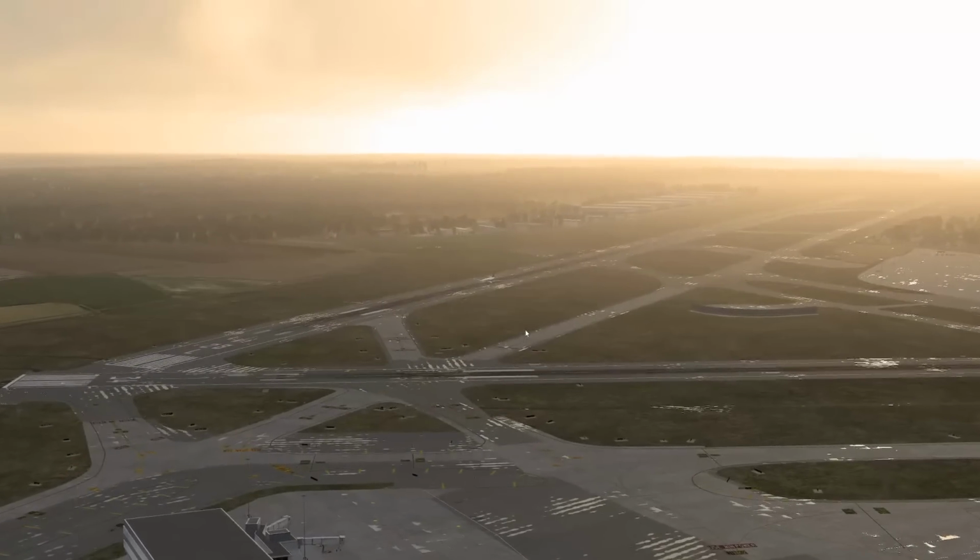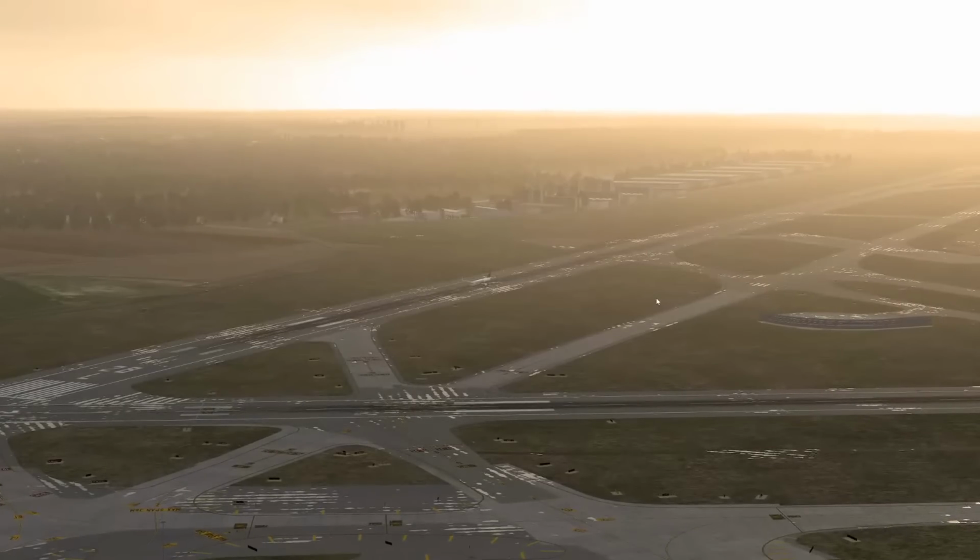So overall, folks, I think the built-in ATC in X-Plane 12 has definitely been improved. And I think it's done a very good job from clearance delivery all the way to clearance to the gate at our destination.